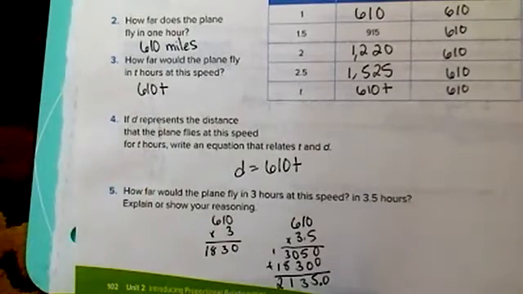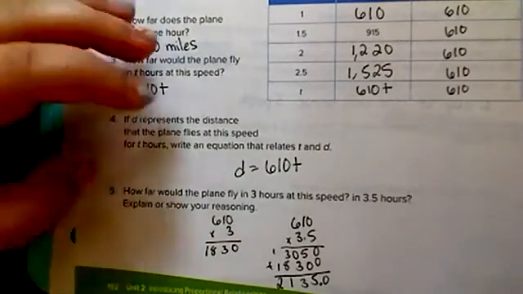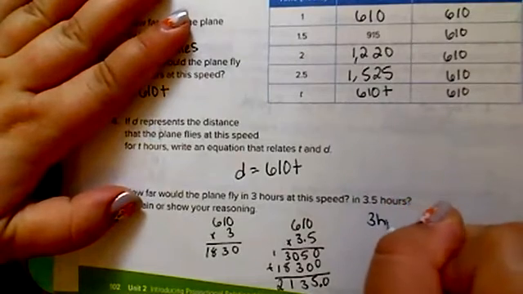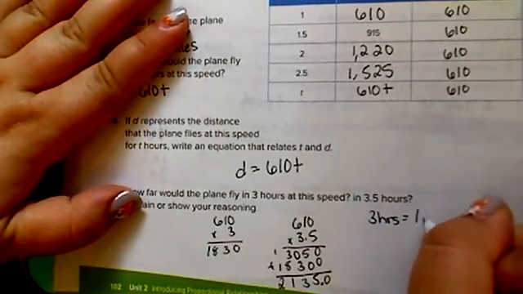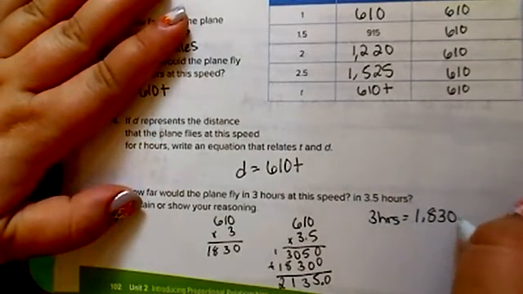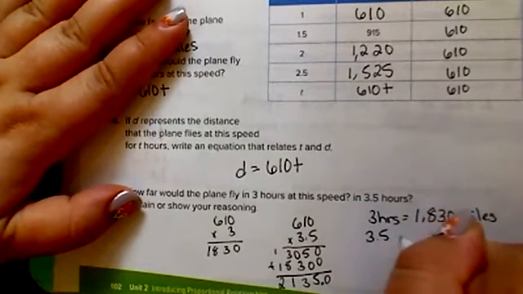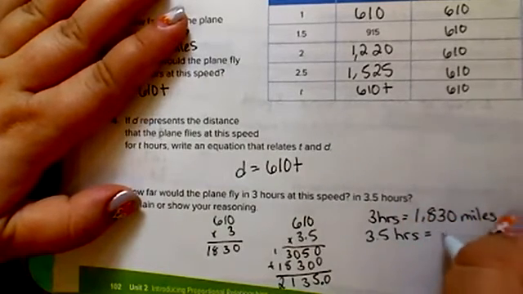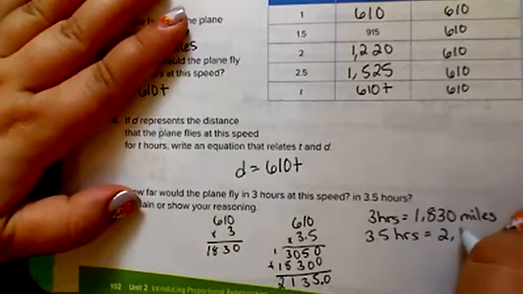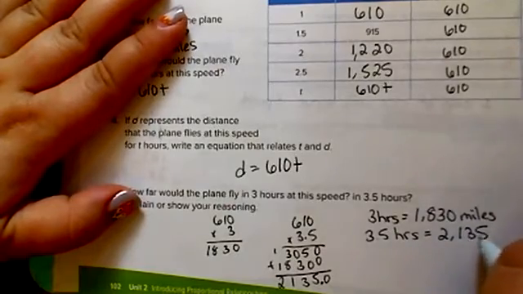So it would be 2,135 miles. So 3 hours is equal to 1,830 miles, and 3.5 hours is equal to 2,135 miles.